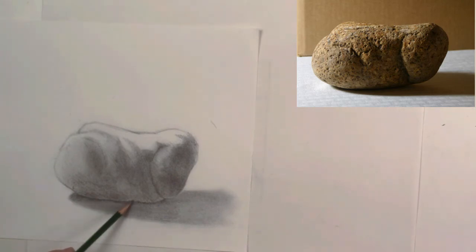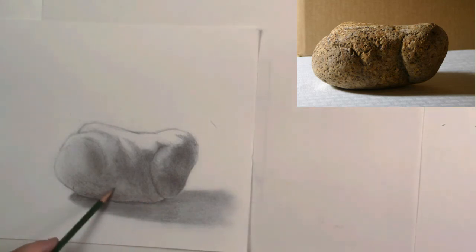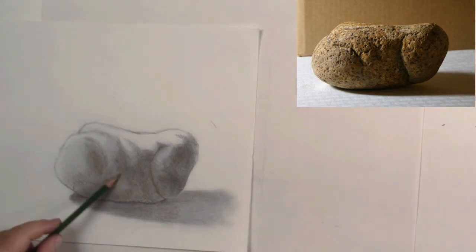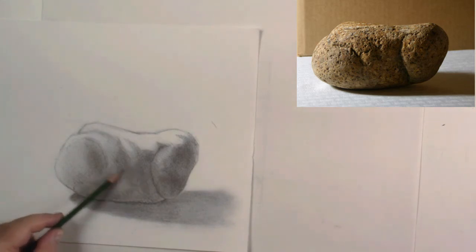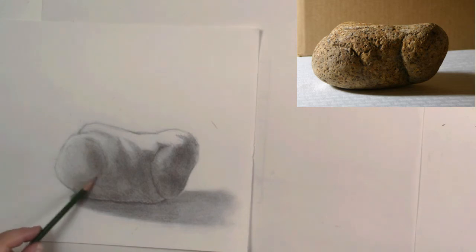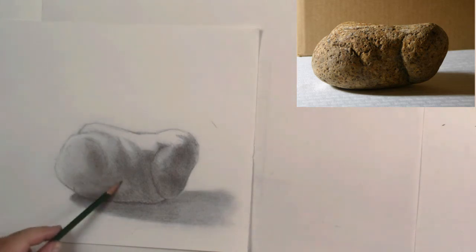Because I'm going to be going over this so many times, I'm not that worried about it. Now what I'm doing is I'm using an elbow swing. I'm not even using a wrist swing. I'm using an elbow swing to cover more area much more quickly with this graphite. And that's what we want to do, is cover more area much more quickly.